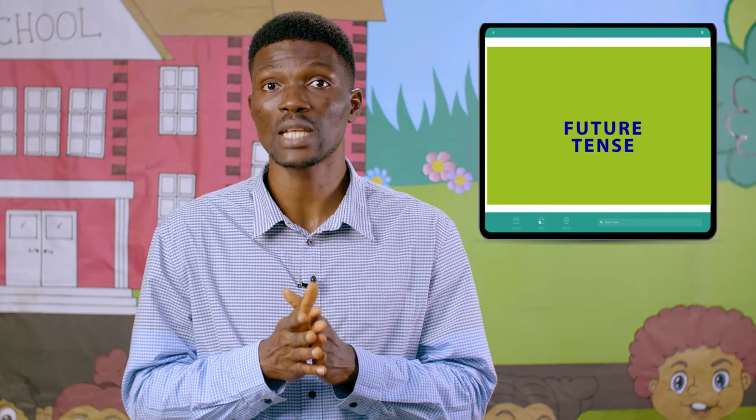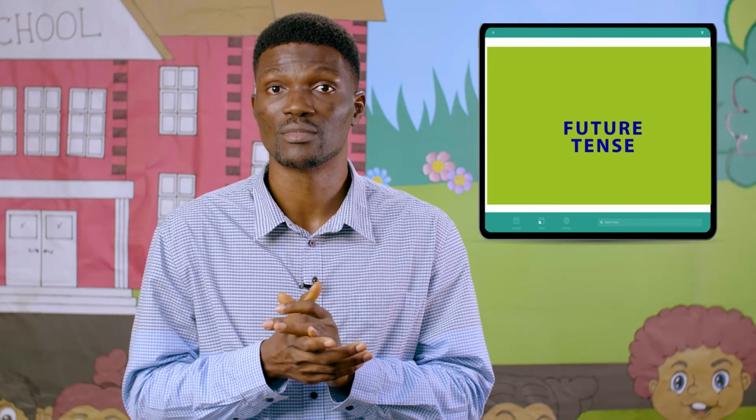I hope you learned, and I hope that you would apply these concepts in your writing and your speaking. Until we meet again, why don't you go around and start identifying the tenses of the verbs that you hear from your parents, your siblings, TV, radio, people around. Identify which tense you have heard. Is it past tense, present tense, future tense? You go ahead and do that.